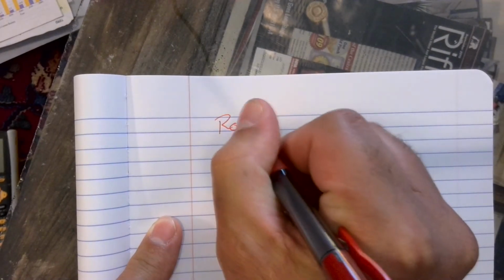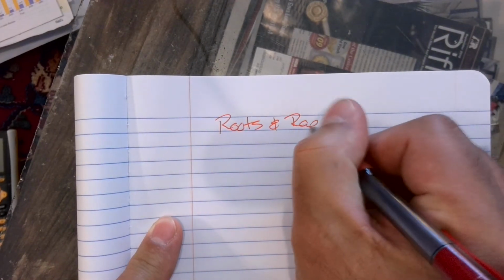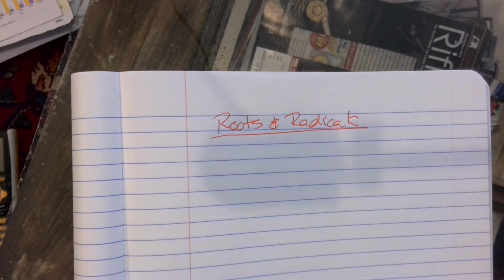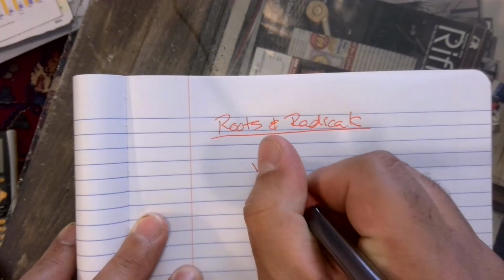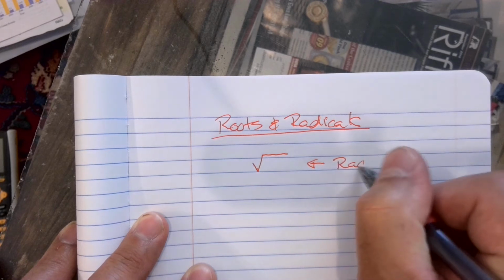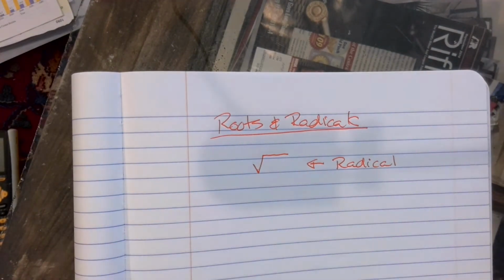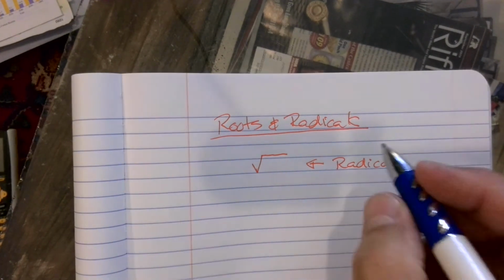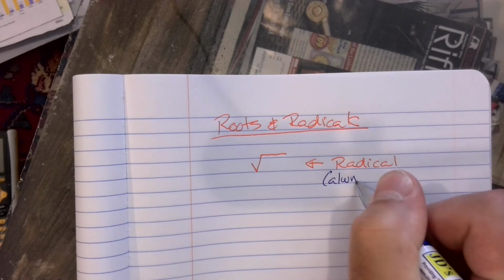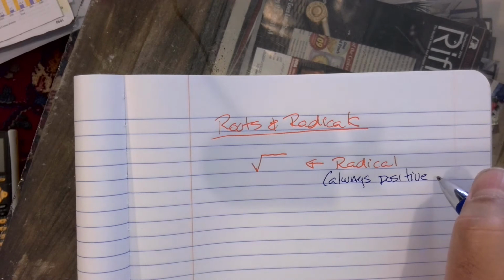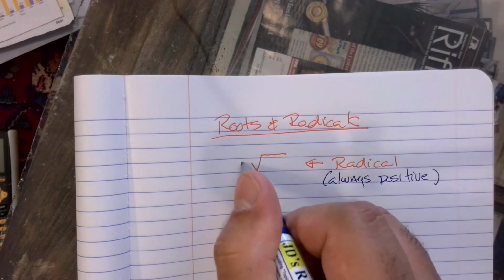Okay, this section we're going to call roots and radicals. This symbol here is a radical symbol. It's always positive unless otherwise indicated. And so you could always assume there's a plus out here.